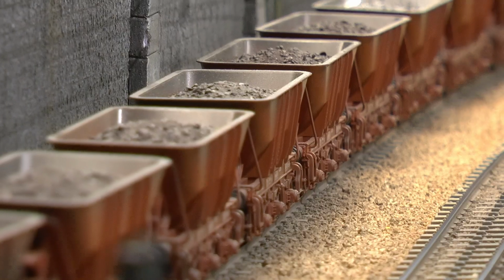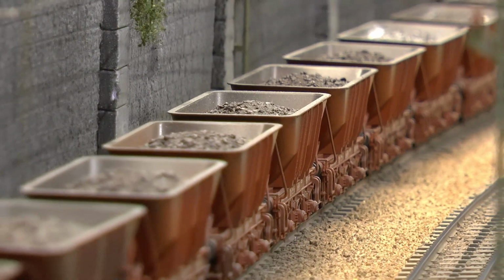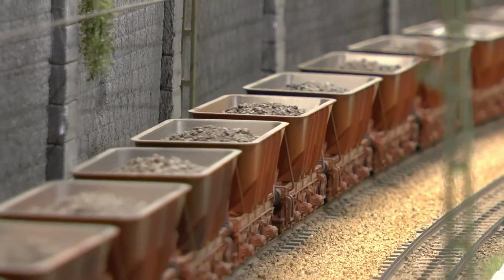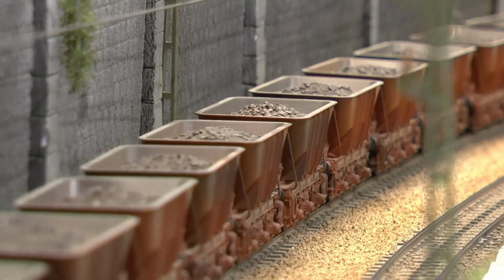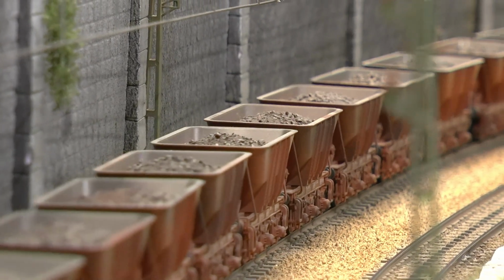And of course, then you need a lot of grades to support this, to transport the trains in between the different levels of your layout.